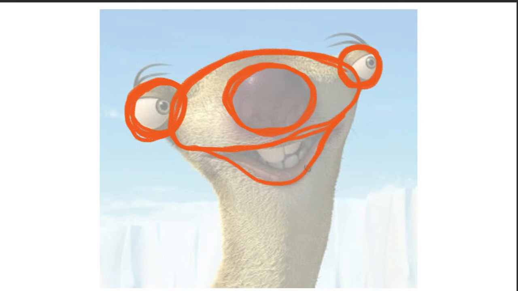for his bottom lip. I can use some circles for his teeth. I can bring in the other part of his bottom lip. Then we've got some teeth there.